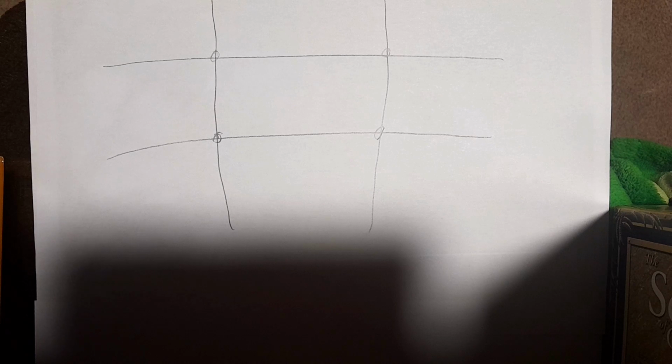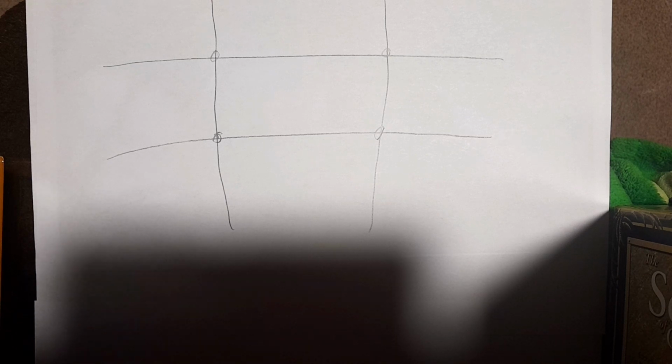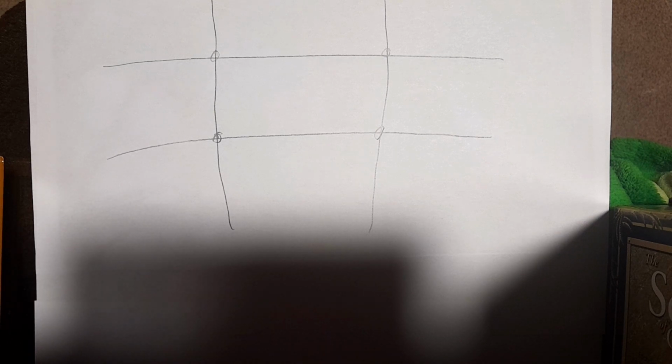Now, as we can see, the lines that I've just drawn on the piece of paper divide it into thirds both ways, vertically and horizontally. If the object or the main focus is on one of these lines, it will generally make it more interesting to look at, especially if it is on one of the corners where the lines join.